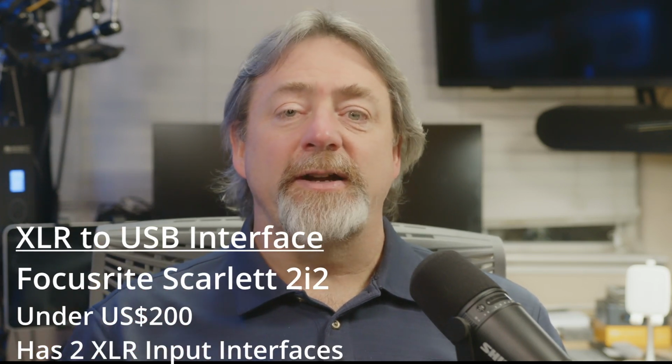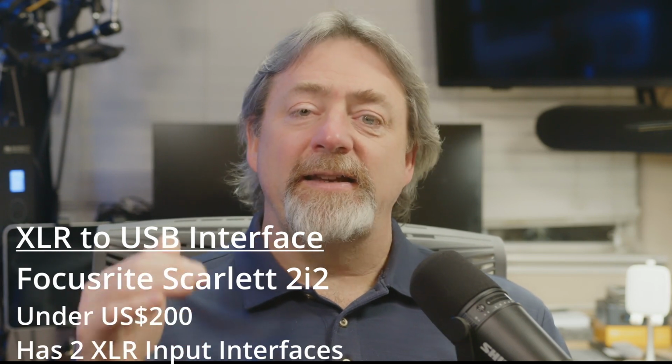It's just under $200, and one of the big differences is it has two XLR inputs. It's great if you have a setup where you need a second microphone, like for example, you want to run sound to a different part of your work area. Having that second XLR interface is very convenient, as you can leave that second microphone there.